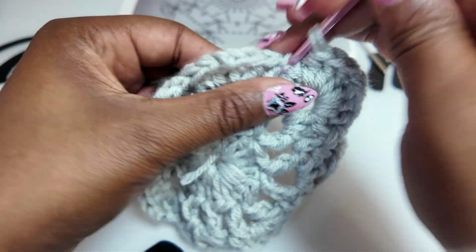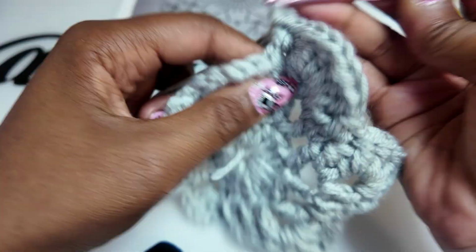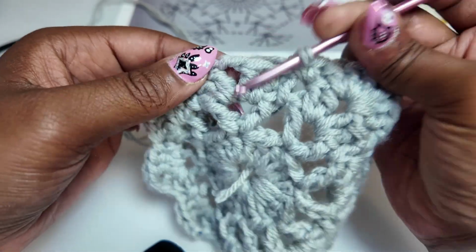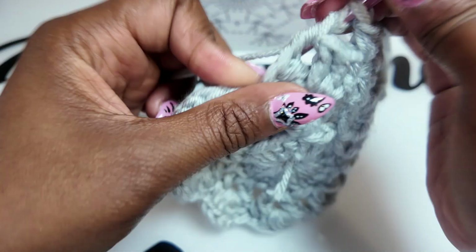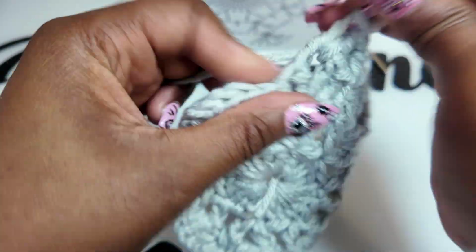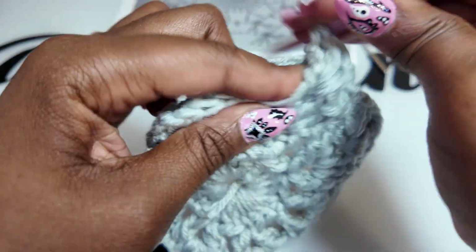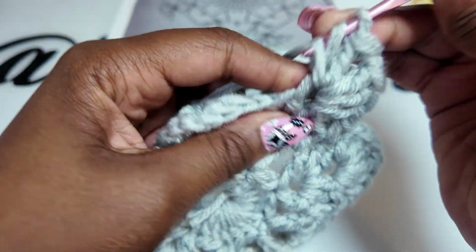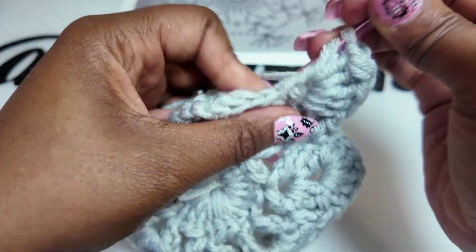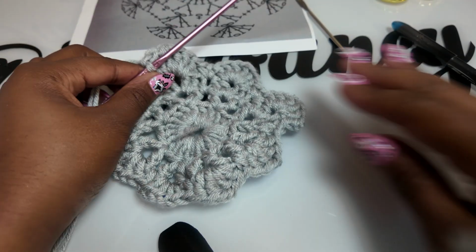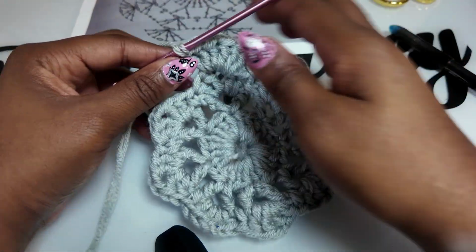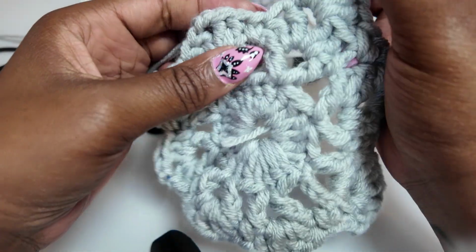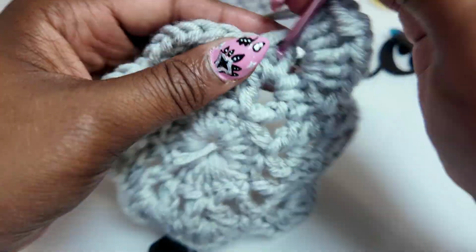And then 2 single crochets in that chain 1 space from the previous round, skipping 2 double crochets, 1, 2, into that chain 1 space with 3 double crochets, chain 1, 3 double crochets. This is what it looks like so far. And we're just going to finish that off until we get to our first chain 3.